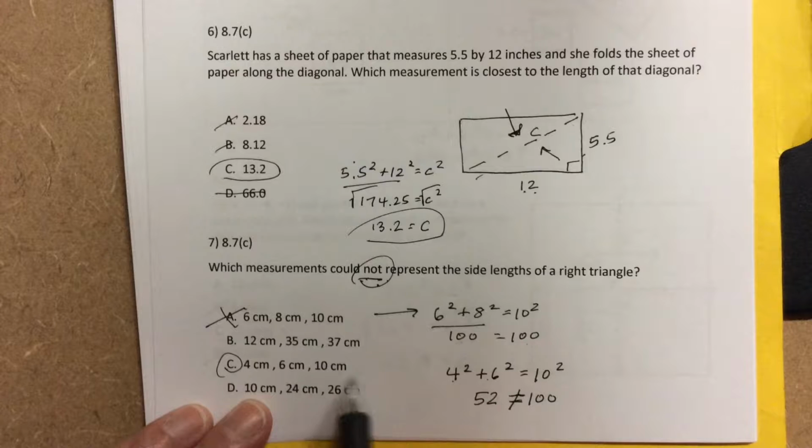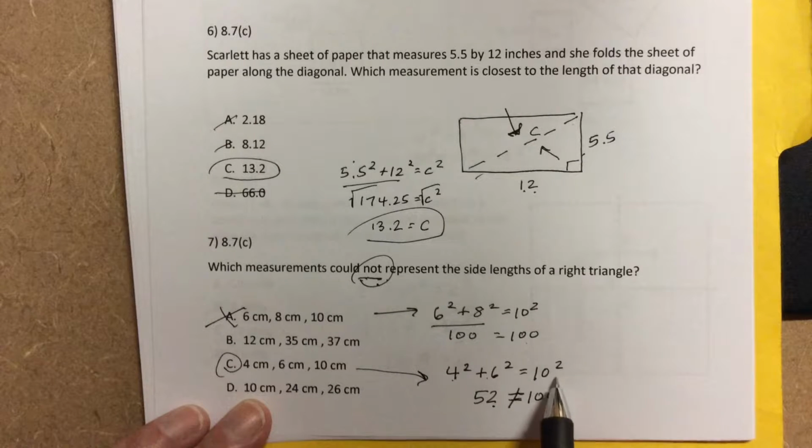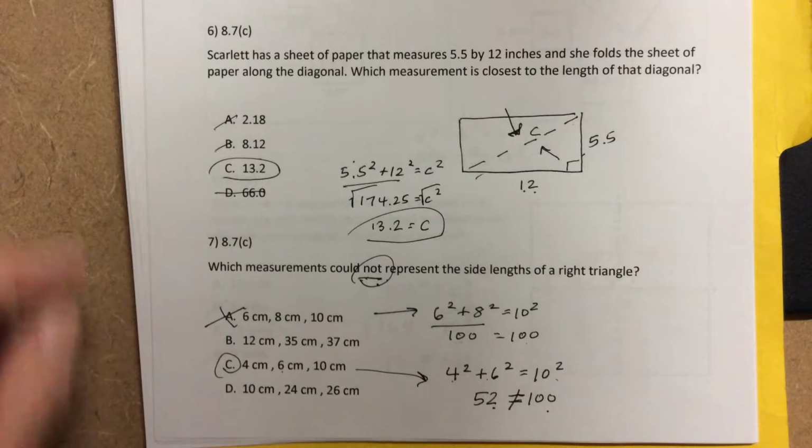B works, moving right to C. 4 squared plus 6 squared equals 10 squared. Not even close. 4 squared plus 6 squared is only 52. 10 squared is 100. C could not be a right triangle.